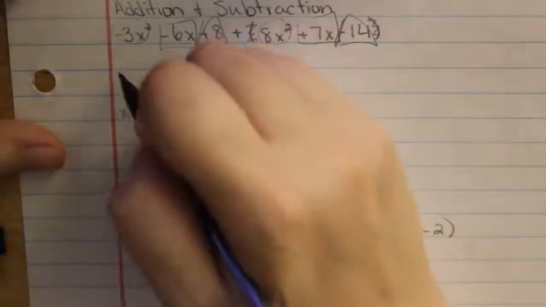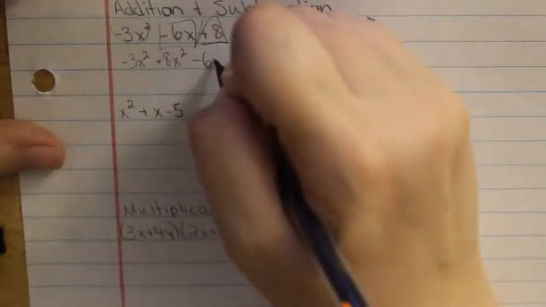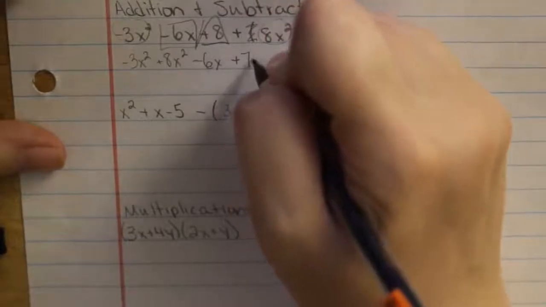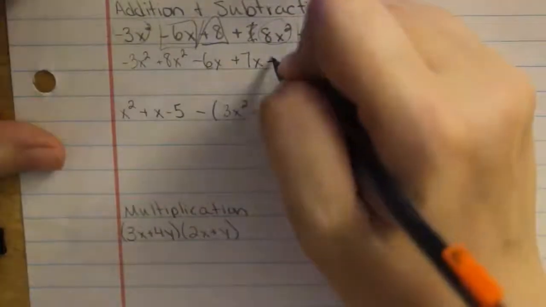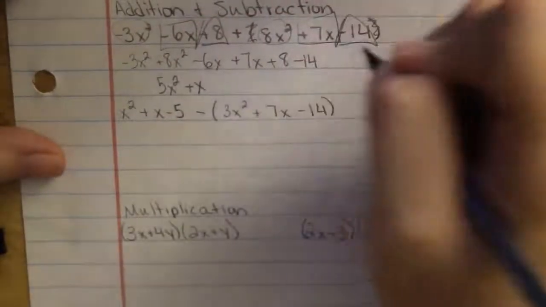So I've got negative 3x squared plus 8x squared, and then I've got negative 6x and a positive 7x, I've got a positive 8 and a negative 14. So negative 3 plus 8 gives me 5x squared, negative 6 plus 7 gives me x, and 8 minus 14 gives me a negative 6.